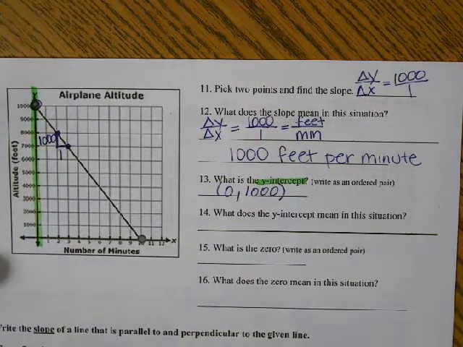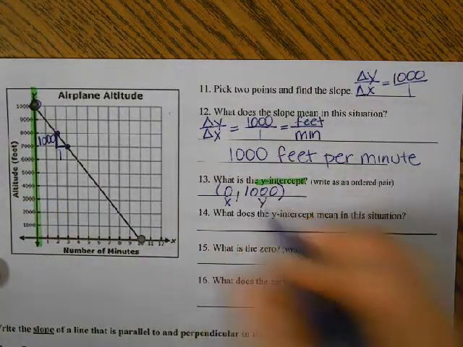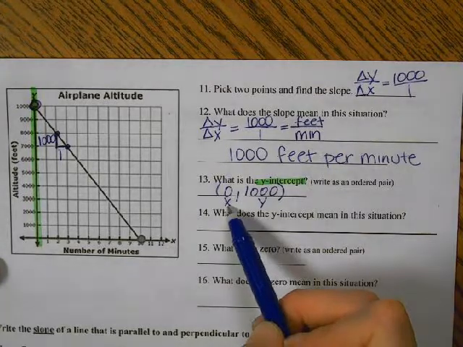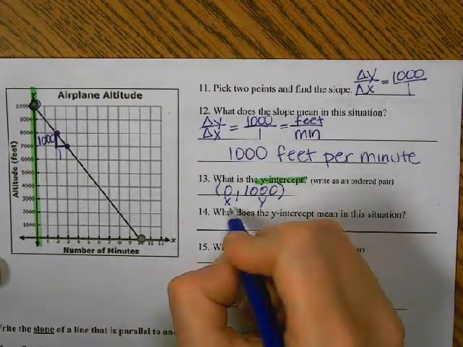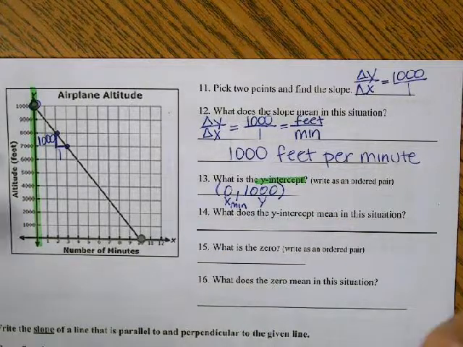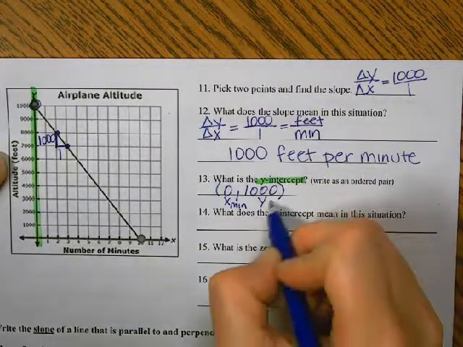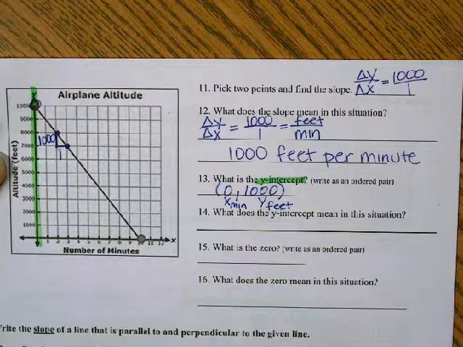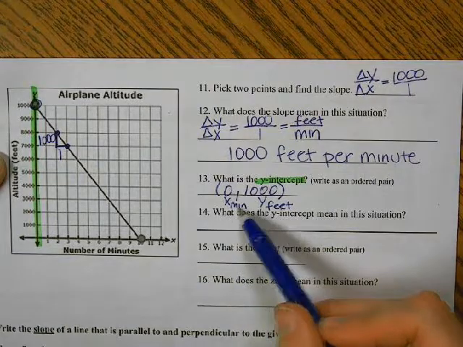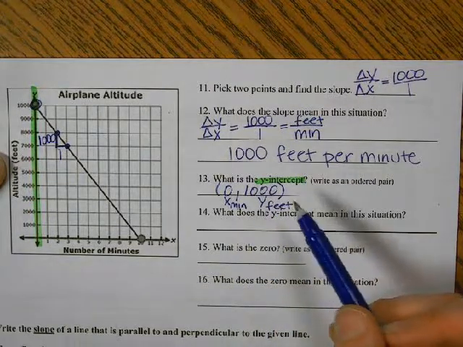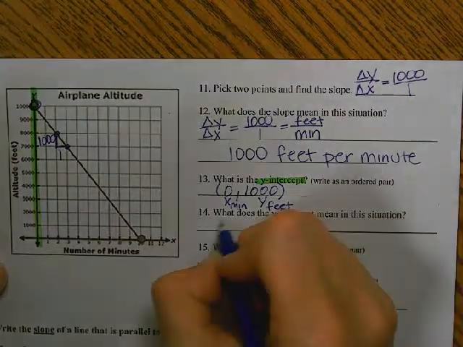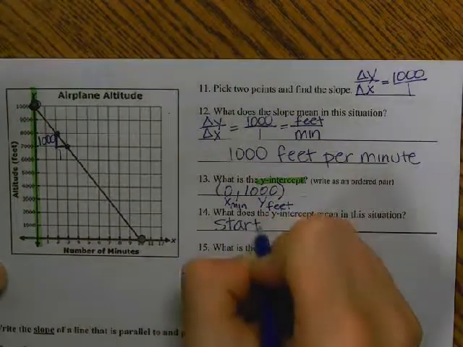Okay? And then to interpret that, we have to put x underneath and y underneath. And what does the x stand for? X stands for minutes, and y stands for feet. So the y-intercept means 0 minutes, 1,000 feet. Okay? So we can say the y-intercept means we started at 1,000 feet.